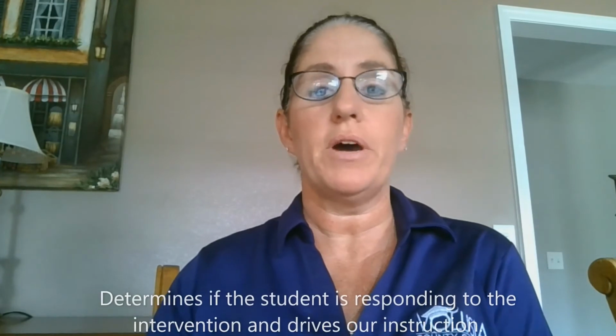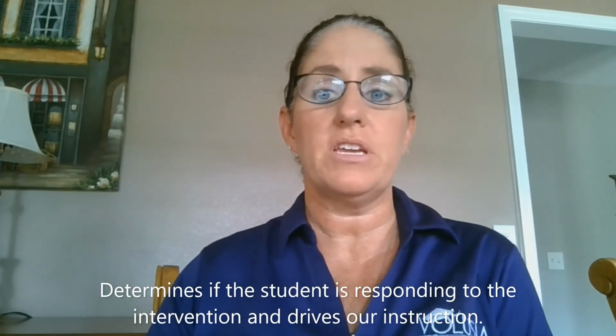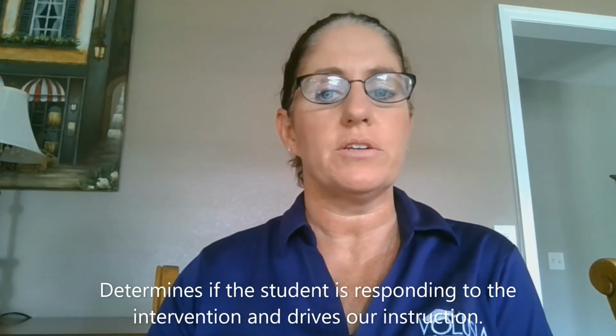It is important to use progress monitoring and assessment to monitor if the student is responding to the intervention and to drive our instruction. It is critical to know how the students are doing and where they still need to go. We use many different progress monitoring tools dependent on the deficit.